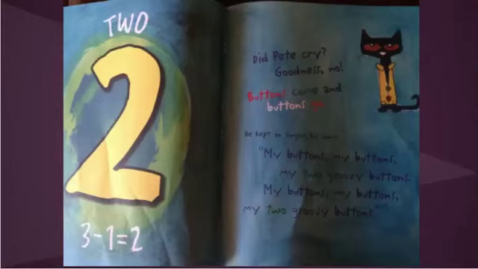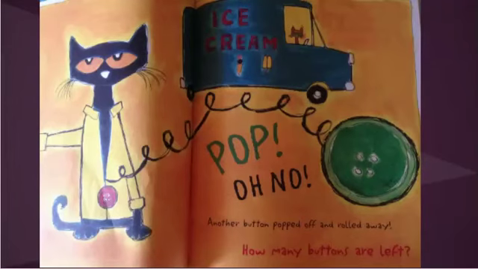I would show them the math problem on the board again, that 3 minus 1 equals 2, then we would sing his song again. But oh no, Pete's button fell off again. So I would ask them, how many buttons are left? Hopefully by now they understand that one button would be left, but if not, then I would reteach it to them.